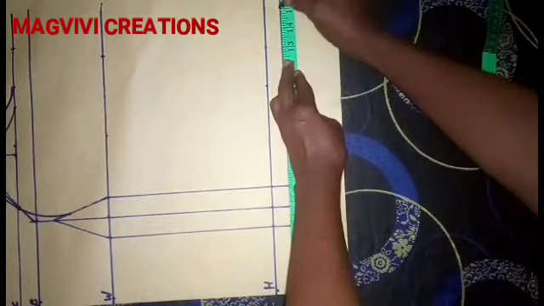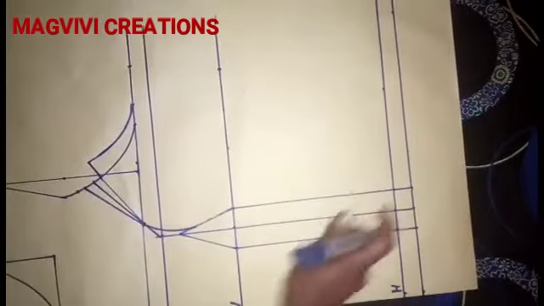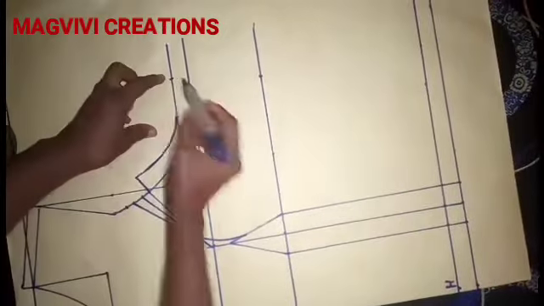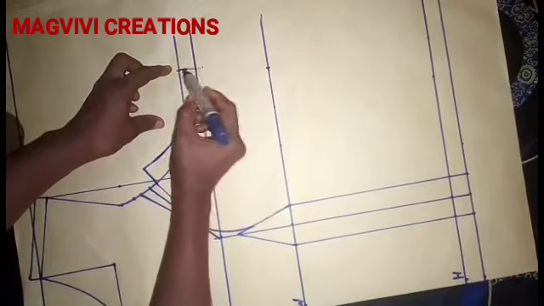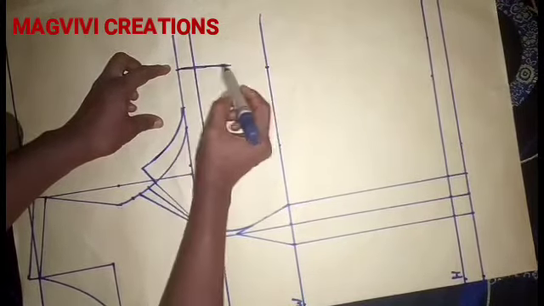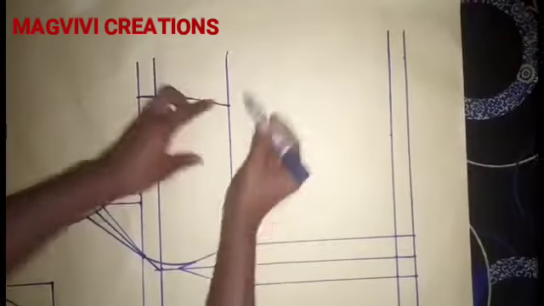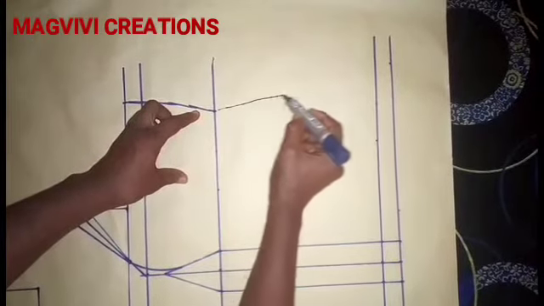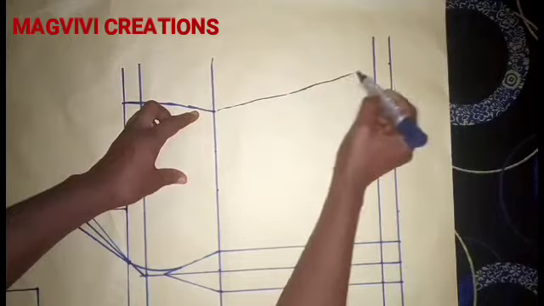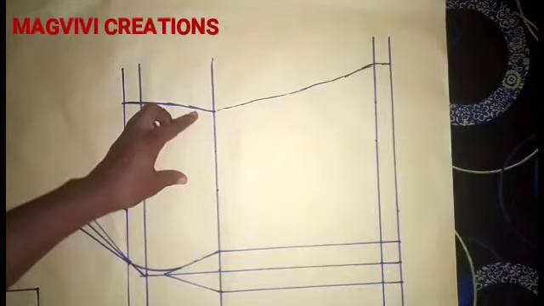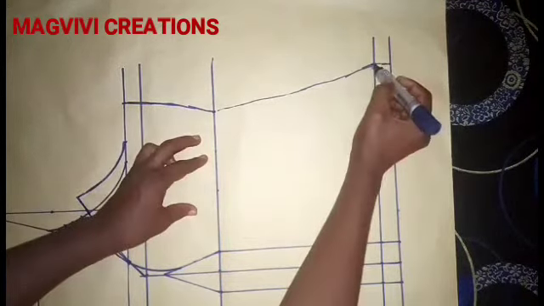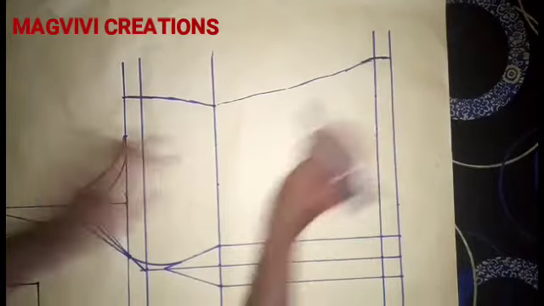Okay, so that is it. So the next thing now is to connect. So just carefully connect. Okay, so just carefully connect it.